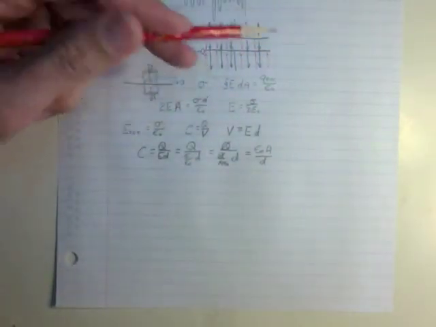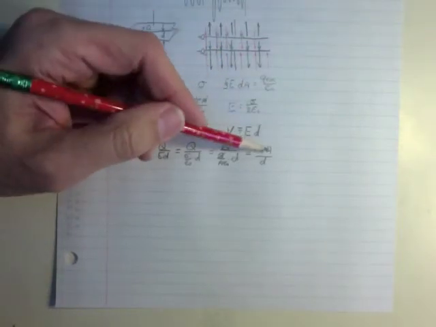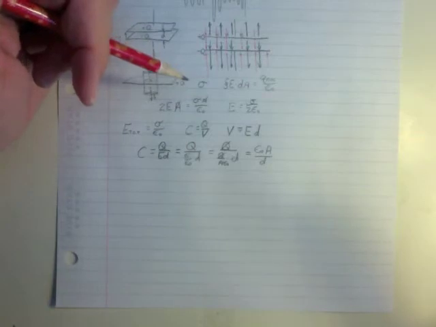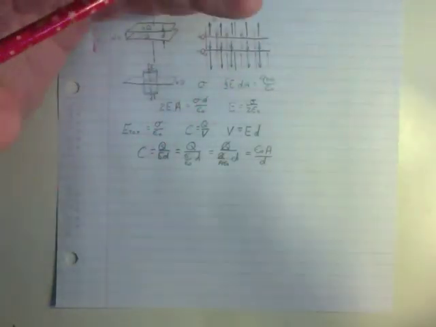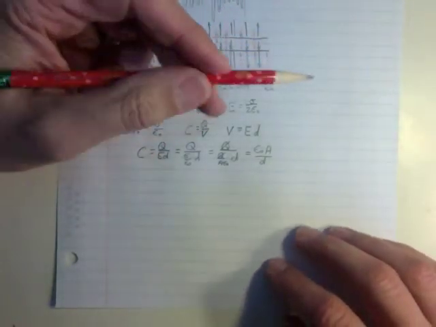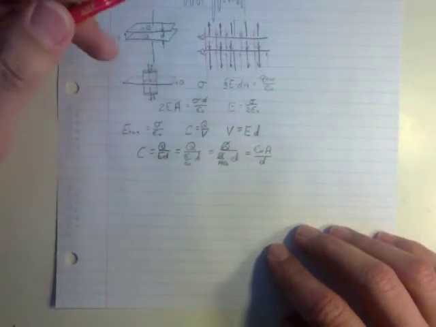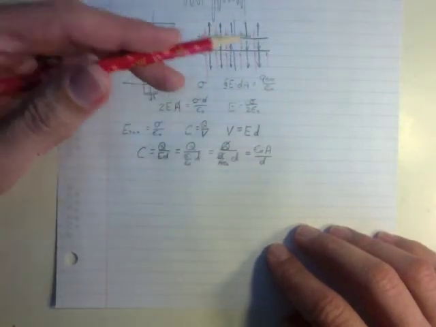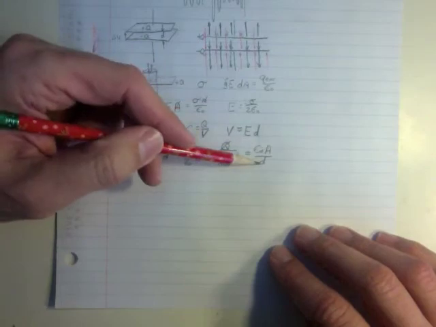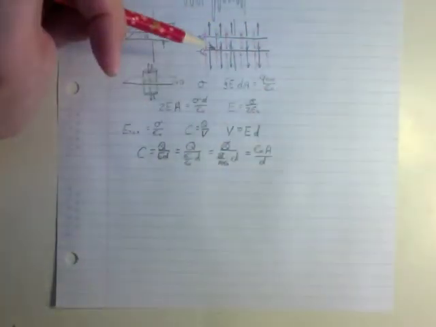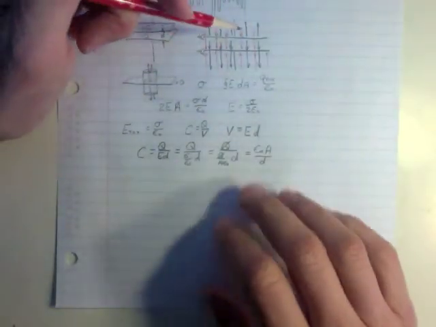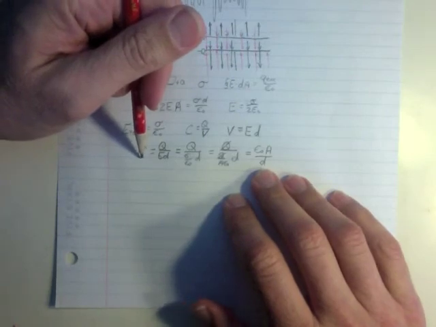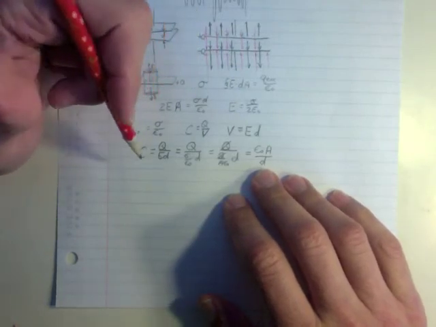So the capacitance is related to A, the area. If we have more area, we have more capacitance. That makes sense. For a given voltage, we have more room to store charges, if you think of it that way. And it's also inversely related to D. So what we want is a big A and a tiny D. We want these plates to be as close together and as big as possible if we want to design a capacitor that can store a lot of charge per unit voltage.